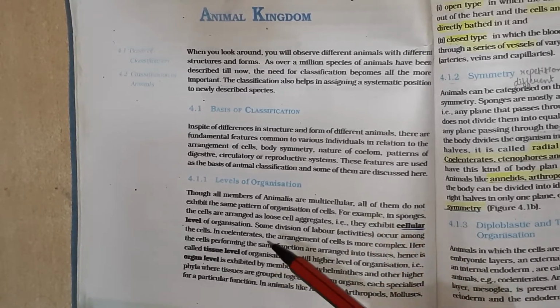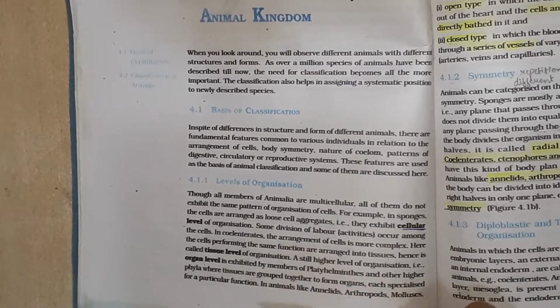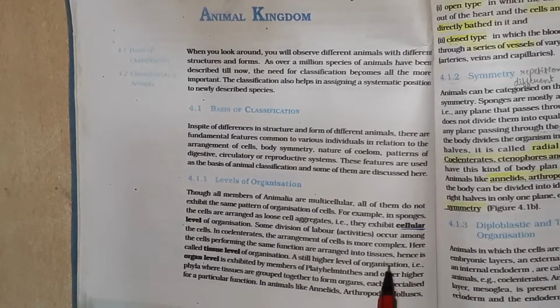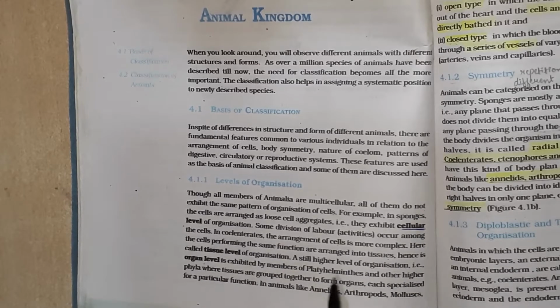So you have to remember that coelentrates, this next level, the second classification of the animal kingdom, exhibit the tissue level of organization. A still higher level of organization, that is, organ level of organization, is exhibited by the members of Platyhelminthes and the other phyla, where tissues are grouped to form organs.